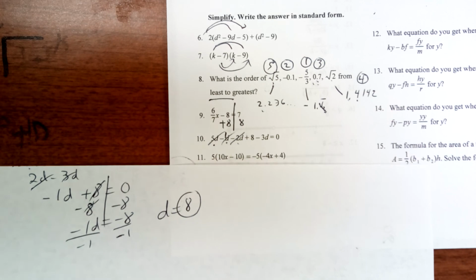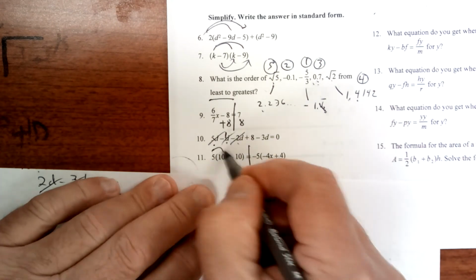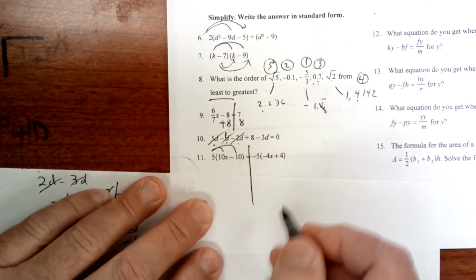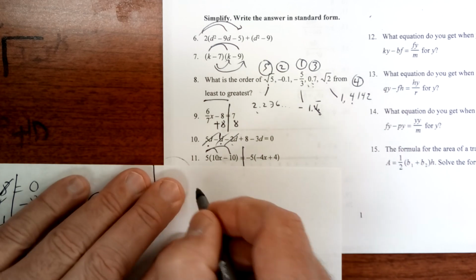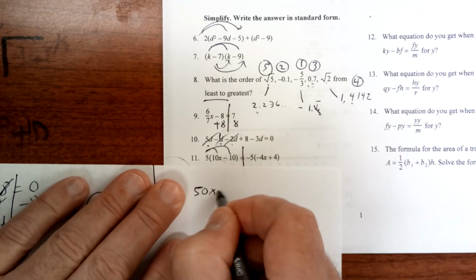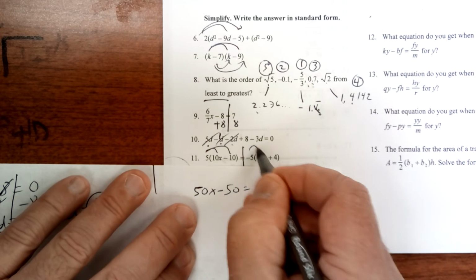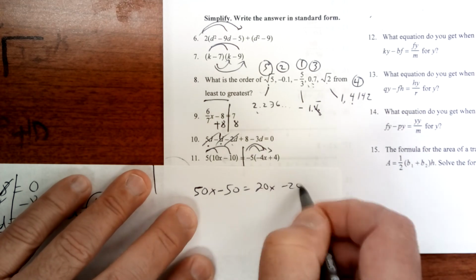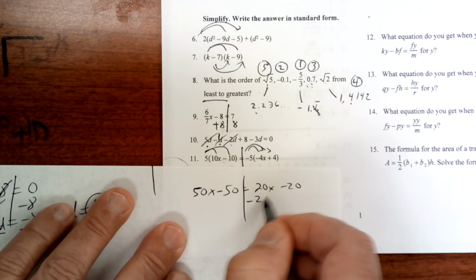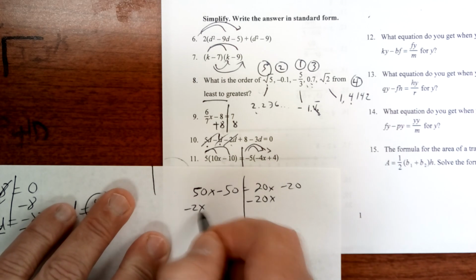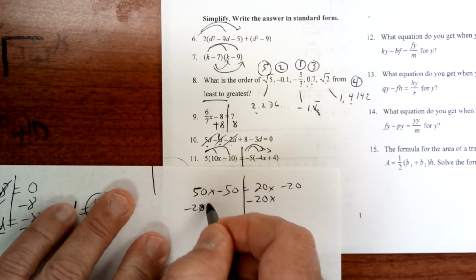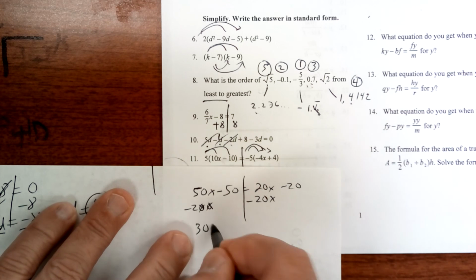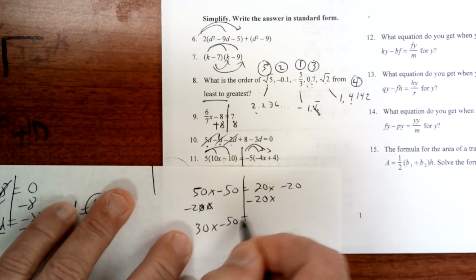This one right here, you're going to draw your line and distribute. So you're going to get, let me see what you get. You get 50x minus 50 is equal to a positive 20x minus 20. Draw your line. You're going to subtract 20x from both sides. And when you do, you're going to get 30x minus 50 is equal to negative 20.